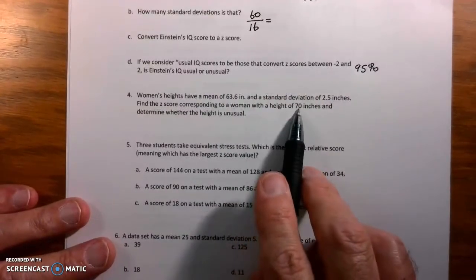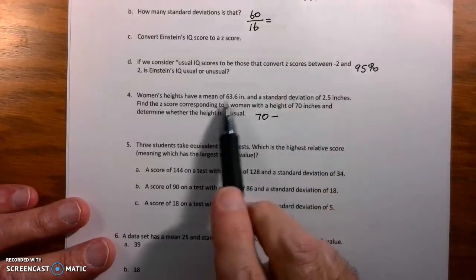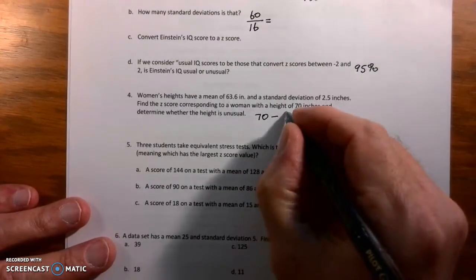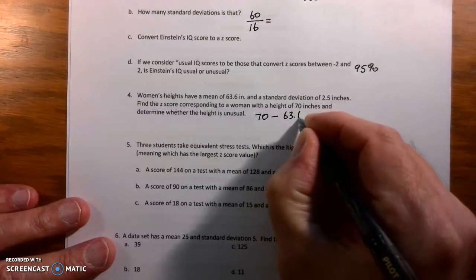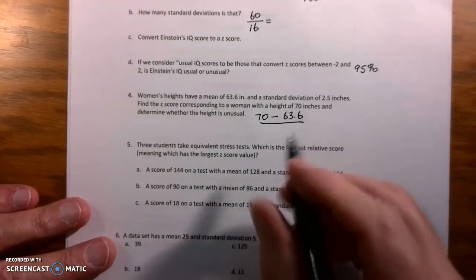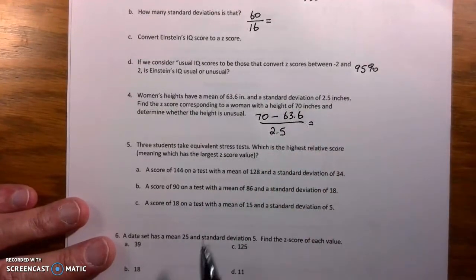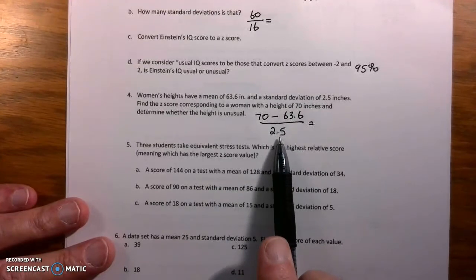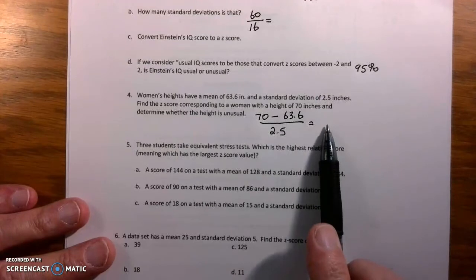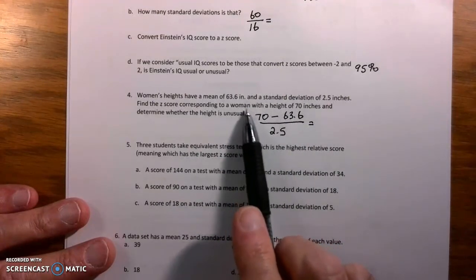So, height of 70 minus the mean, 63.6. Standard deviation is 2.5. That's the setup. Put it in your calculator. I don't know what it is. If this number is bigger than 2, then this is unusual. If it's less than 2, then it's more usual.